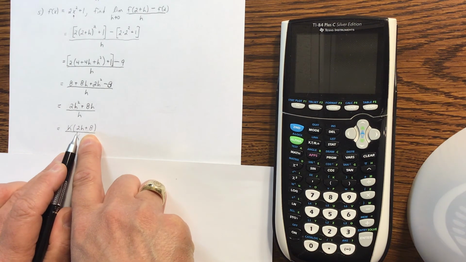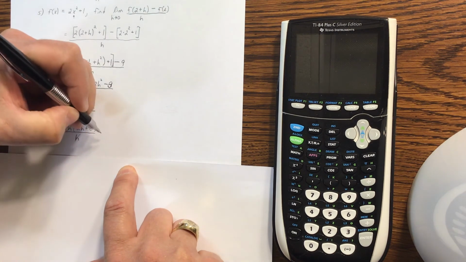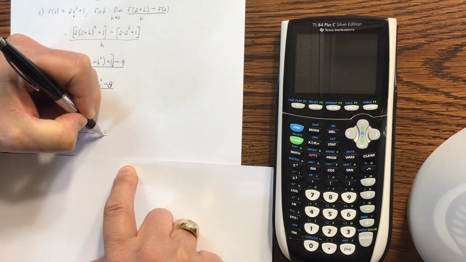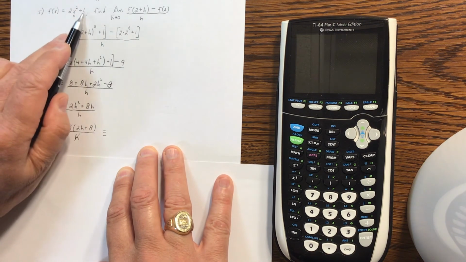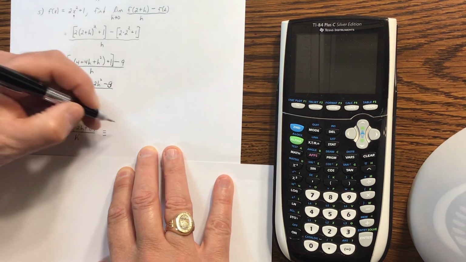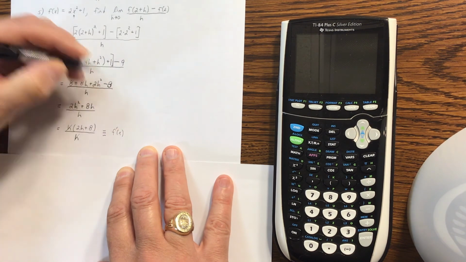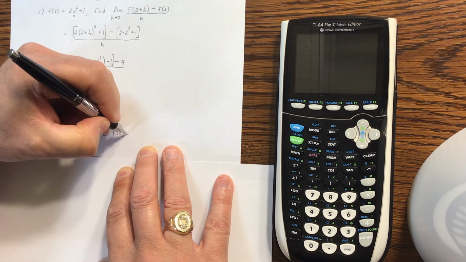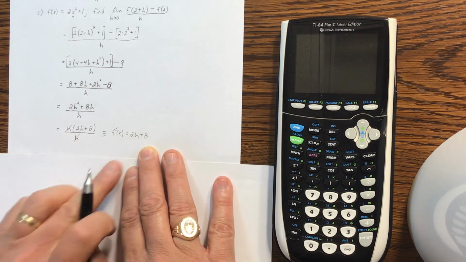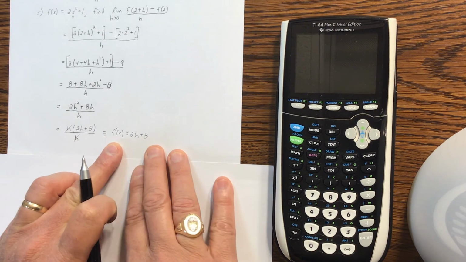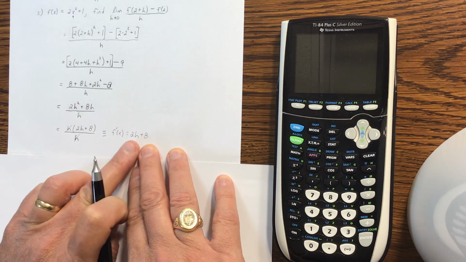So what we can do now is write this as a derivative. The derivative of this function will be f prime of x equals 2h plus 8. Now that we have this, we can find the limit by letting any value of h go in right here.